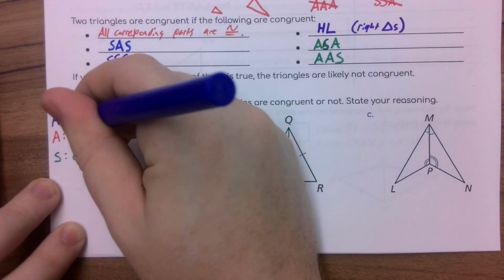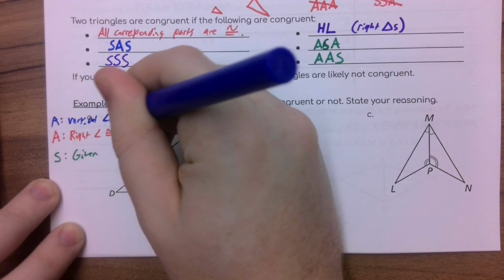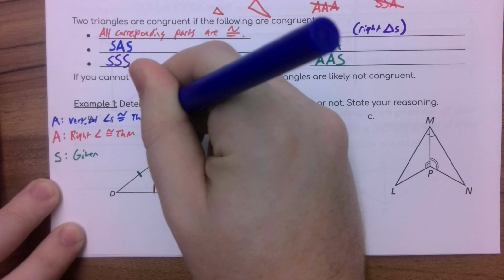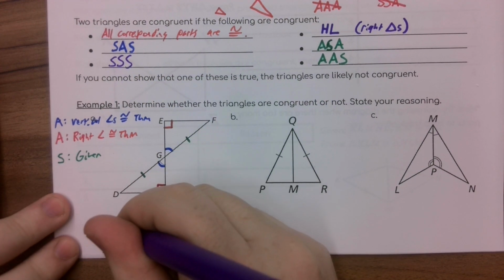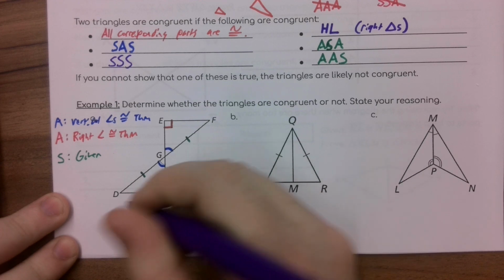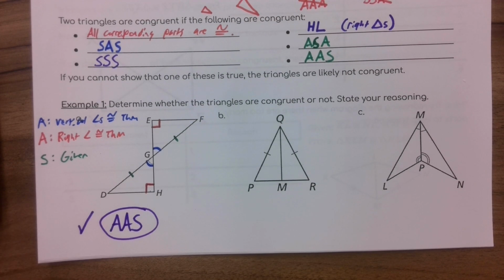Is there a theorem that says this? That if we have an angle, angle, and a side, they're congruent? Well, yeah, it's the angle-angle-side congruence theorem. So we say yes, because of AAS. Pause the video and see what you can do with parts B and C, and we'll talk about it in just a moment.